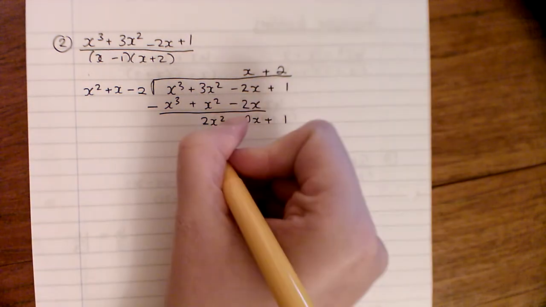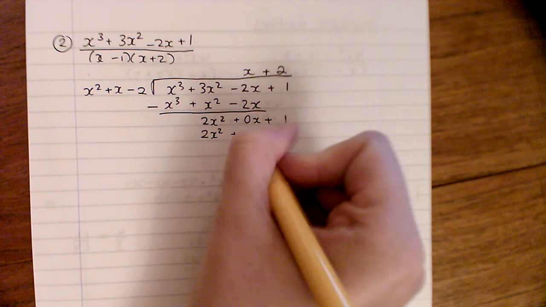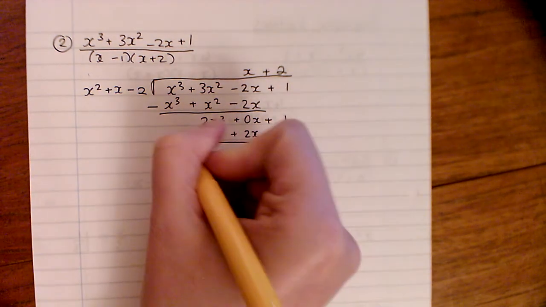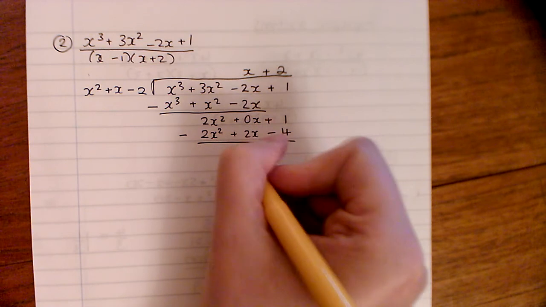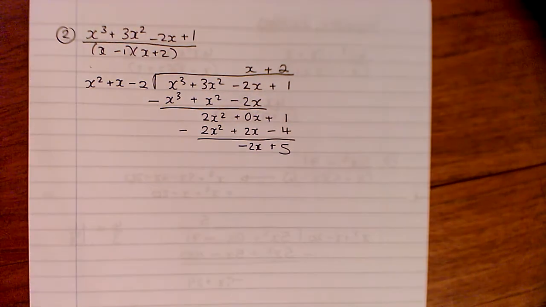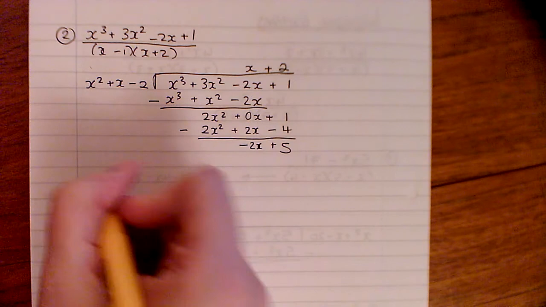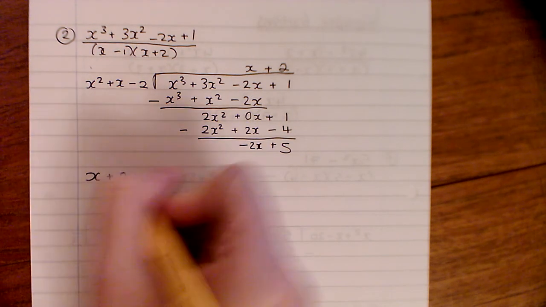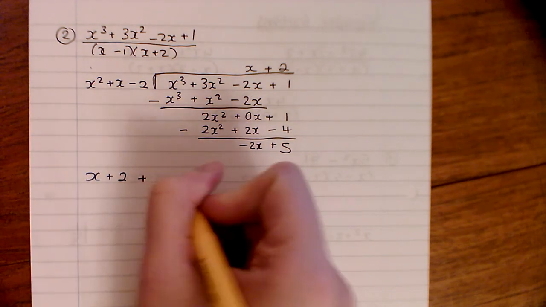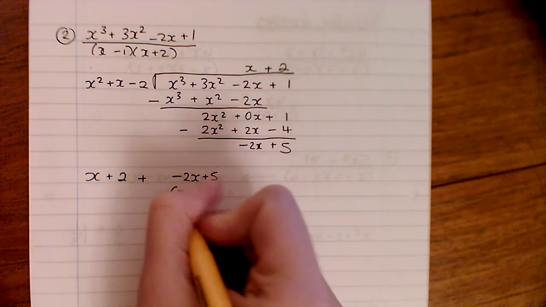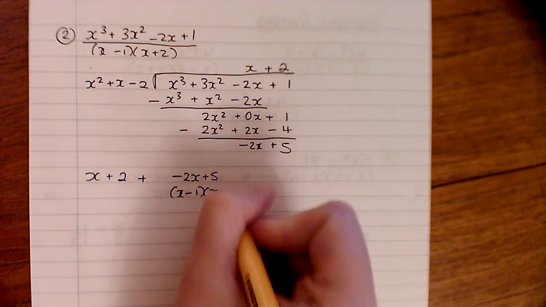Multiply then by 2, and I get 2x² + 2x − 4, and subtract, and I'm going to get −2x + 5. So we can write our fraction now as x + 2 plus then our remainder (−2x + 5) over (x − 1)(x + 2).